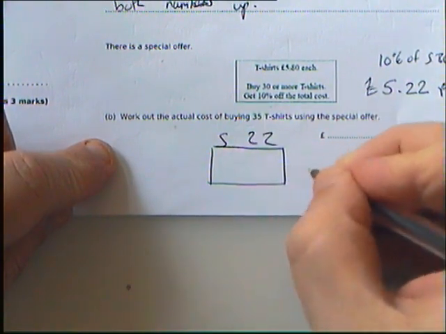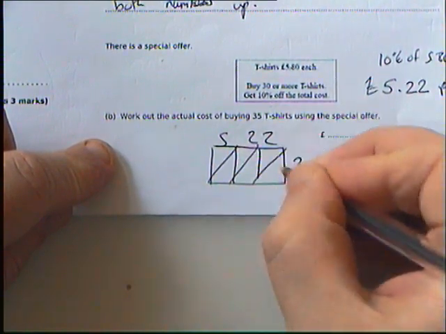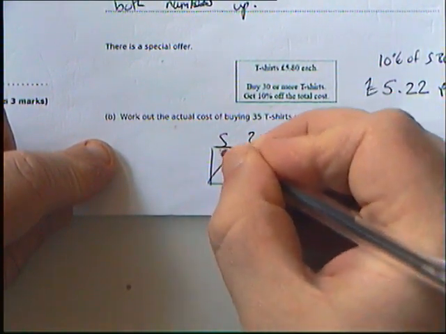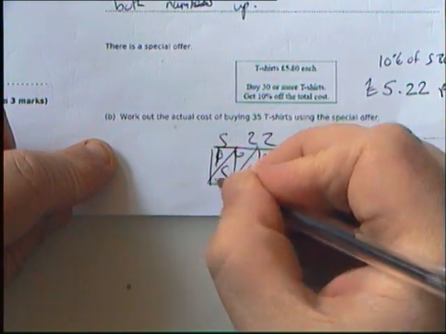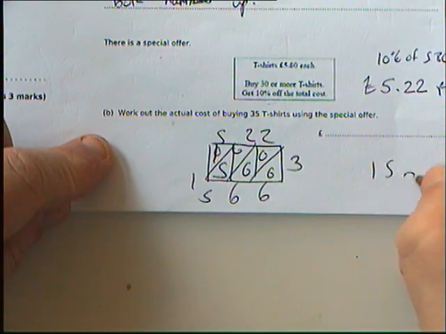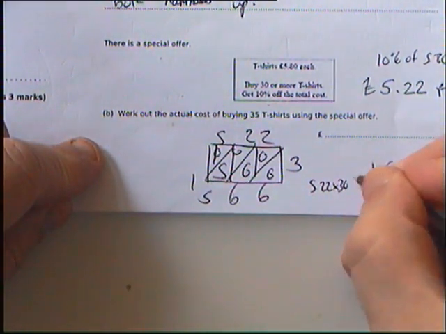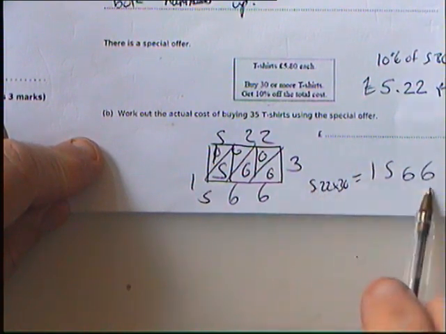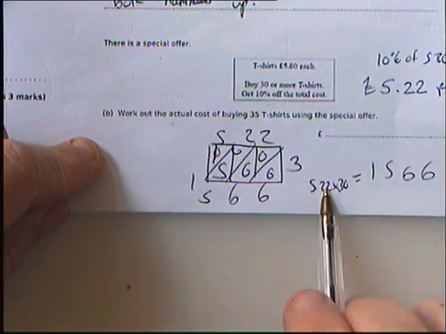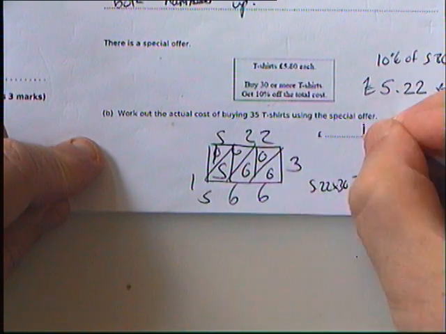So I'm going to do £5.22, 522, and I'm going to times that by 3. I'll sort out my decimal point in a minute. So that's 6, 6, 15. Add along the diagonals. So I've got 1566, and I'm now going to change that into the 5.22 times 30. So I'm going to put the decimal point back 2 spaces because of the 2 here. Because I've got a 0 there, I'm going to move it back 1 more space. So I've got £156.60. Okay.